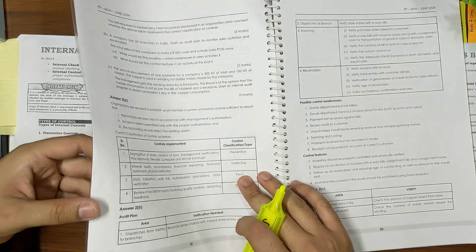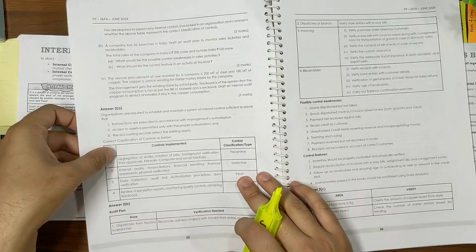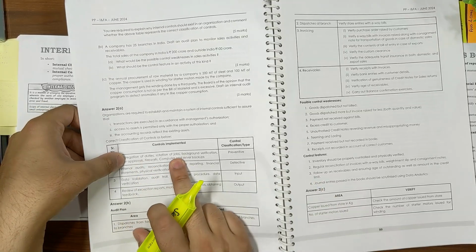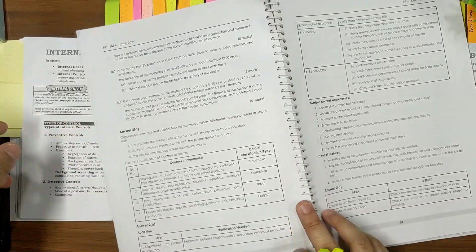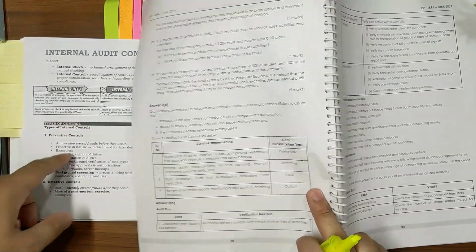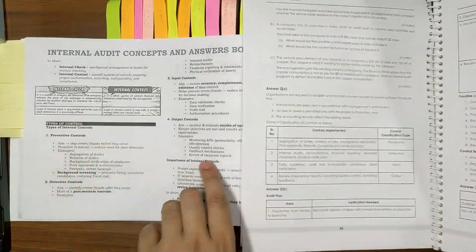So here they have corrected the classification, like segregation of duties, rotation of jobs, background verification, prior approval, firewall, computer and server backups. So these are all your preventive controls. Like from here you can verify them.